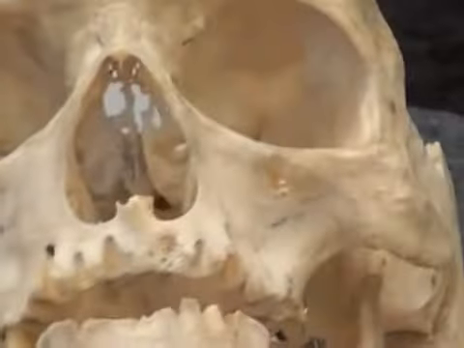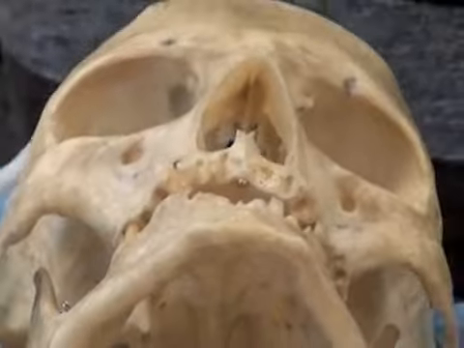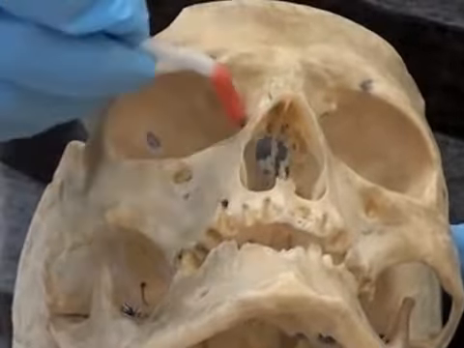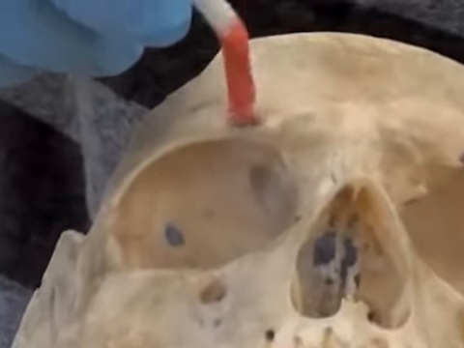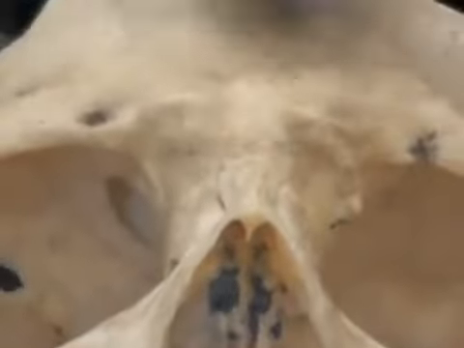That's the infraorbital foramen, and a nerve called the infraorbital nerve exits there. So the infraorbital foramen is below the orbit. Above the orbit, we have the supraorbital foramen, and the aptly named supraorbital nerve comes out of there.